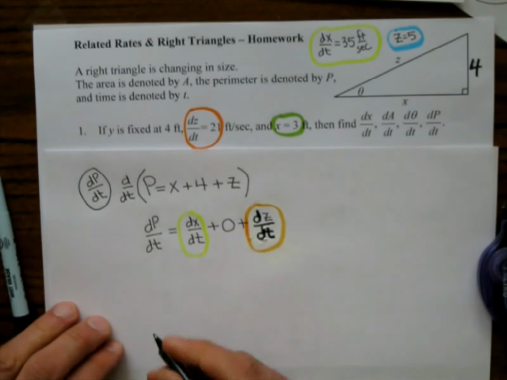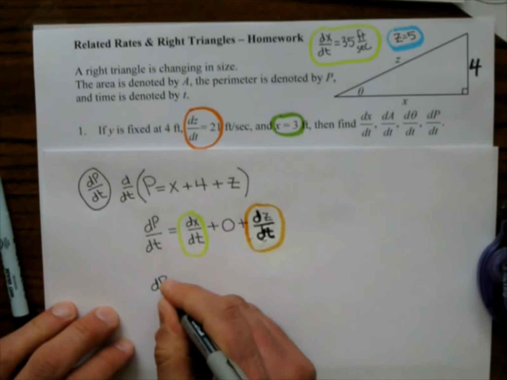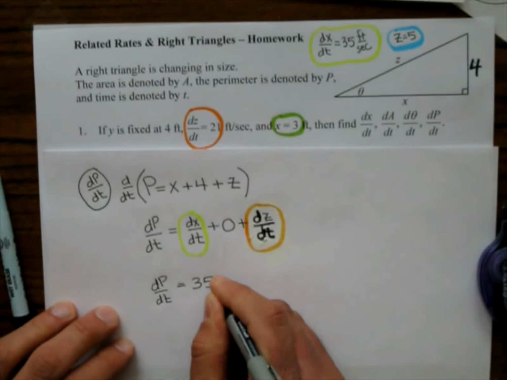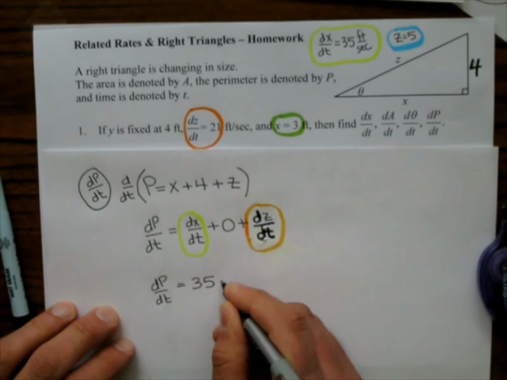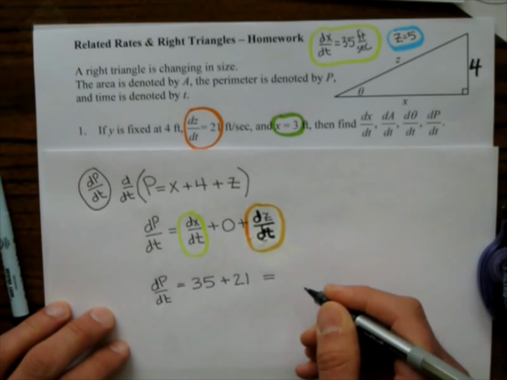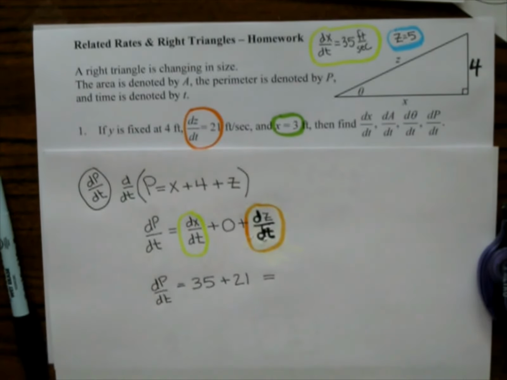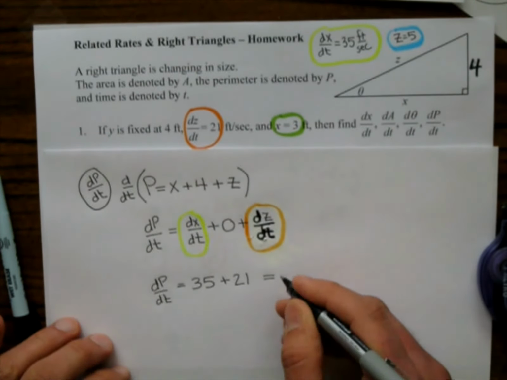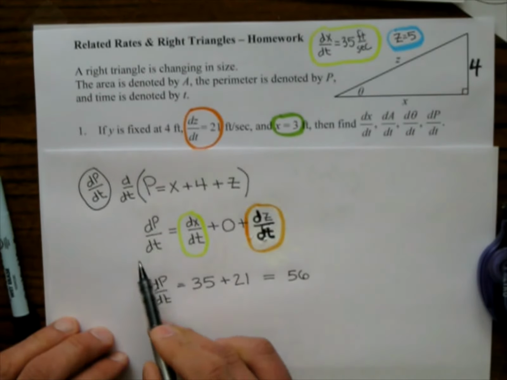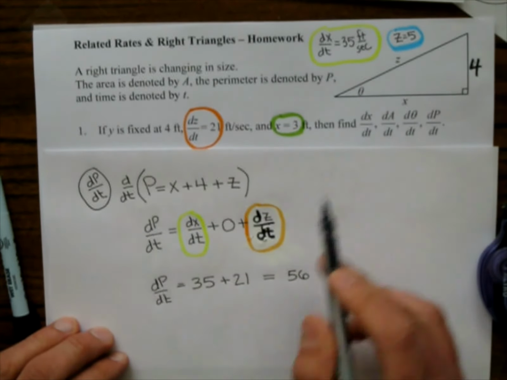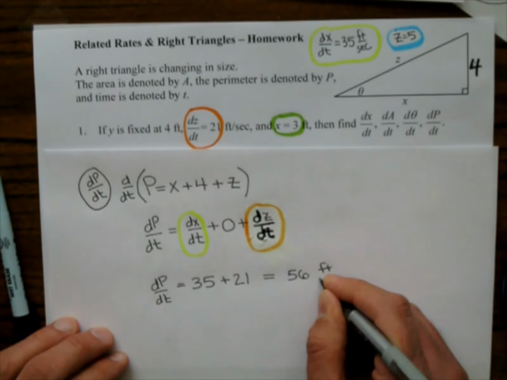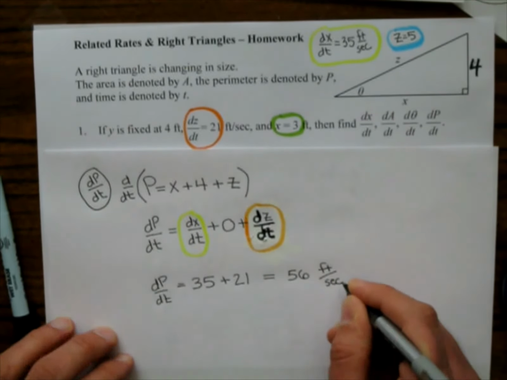Let's go ahead and put the values in. dp dt equals 35. I'm not going to put the plus 0. And then we have plus 21. I can do that without a calculator. 100. Man, I just keep messing up today. 56. And our units, let's see, perimeter is measured in feet, and our time is seconds.